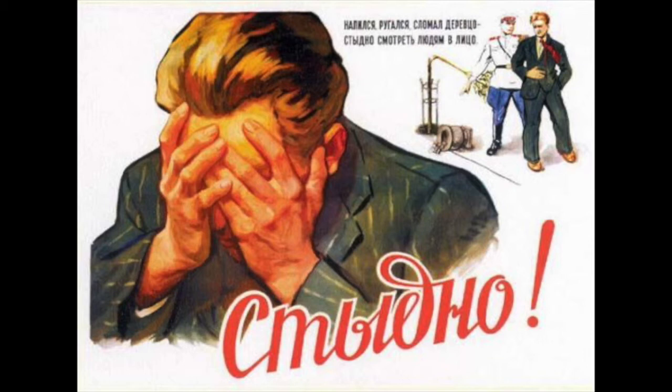Okay, so again, that same adverb стыдно is repeated in the little rhyming couplet, right? Стыдно смотреть. It's shameful to look. It's shameful to look people in the face after behaving like a hooligan.